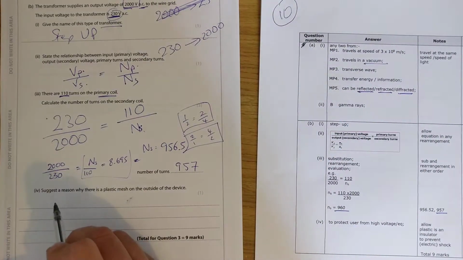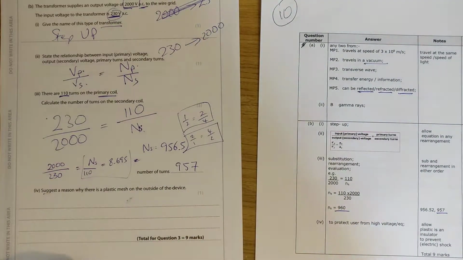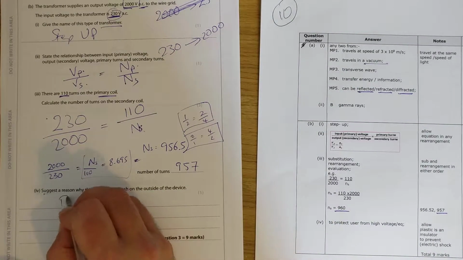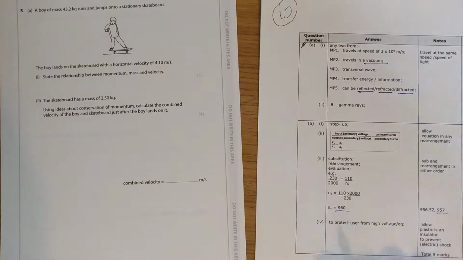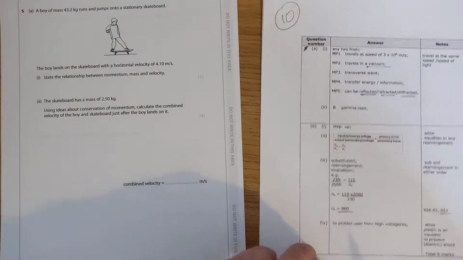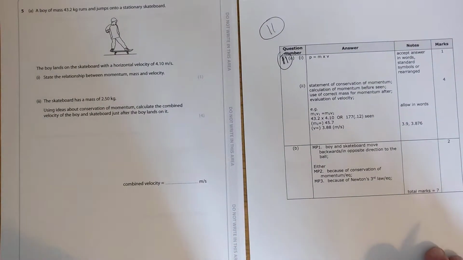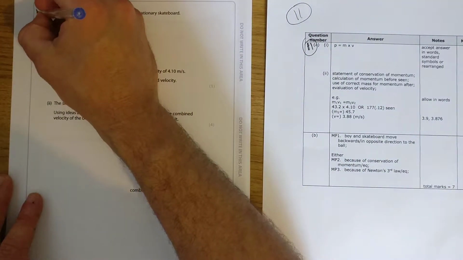Cool. Suggest a reason why there is a plastic mesh. That's just on the outside of the device. It's to protect people because it's an insulator. I think almost everyone got that right, so I'm not going to spend any more time on that. This is the last question. And some people struggled a little bit, so let's go through a little bit slower.